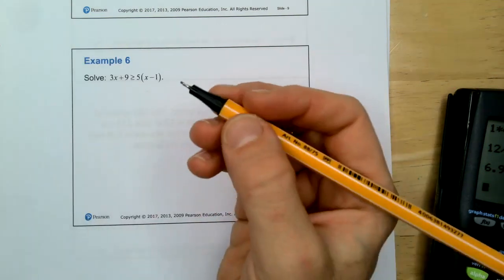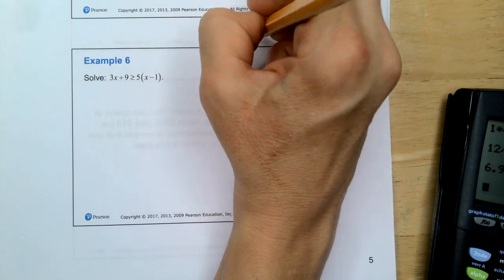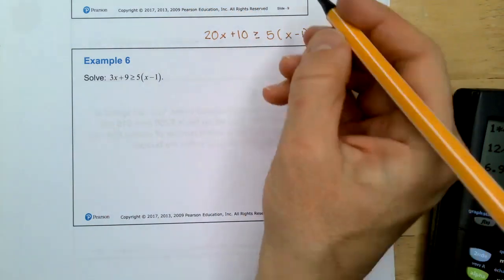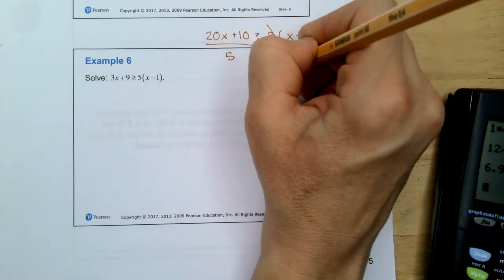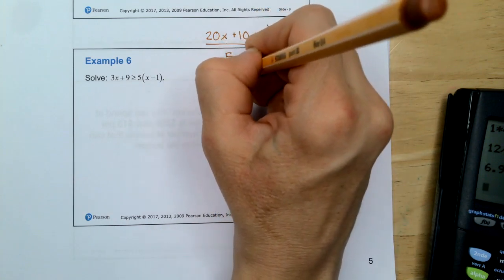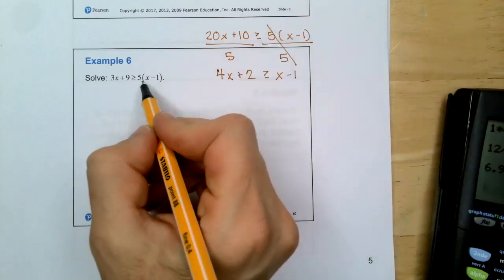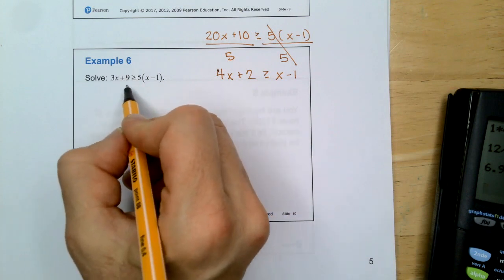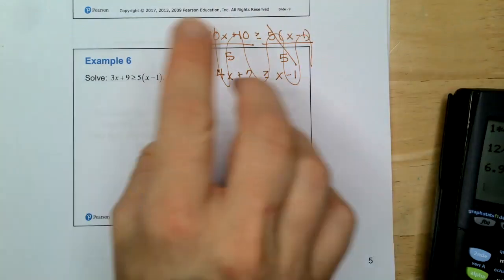I don't want to create fractions, but if it was like 20x plus 10 less than or equal to 5 times x minus 1, then if you wanted, you can just divide this side by 5, divide this side by 5, the 5's gone, and you would have 4x plus 2, x minus 1, okay? So it's up to you. If it looks like it's easy to just divide out the 5 because it's already factored, it'll give you a whole number on this side. You can do that. That's not this equation.